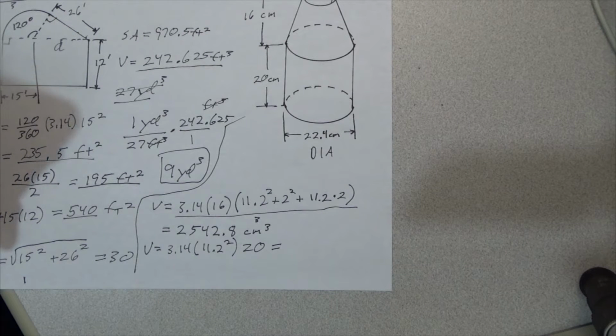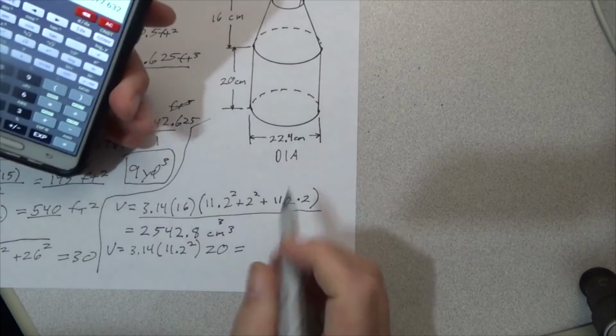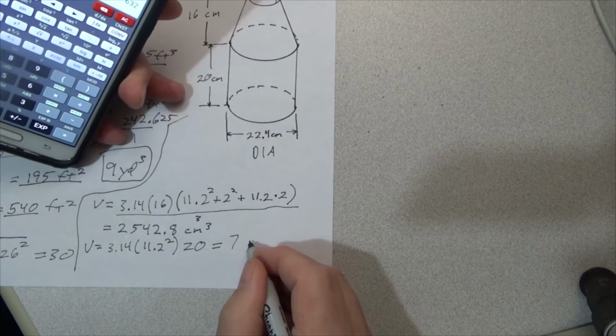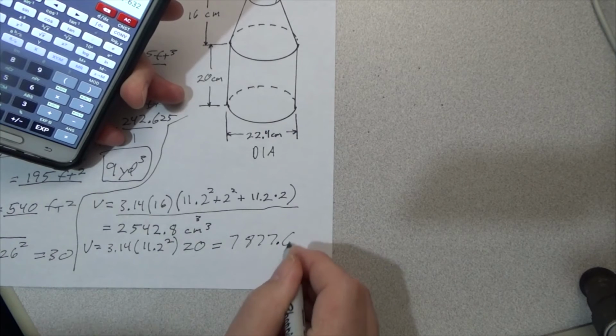So 3.14 times 11.2 squared times 20 is 7,877.6.